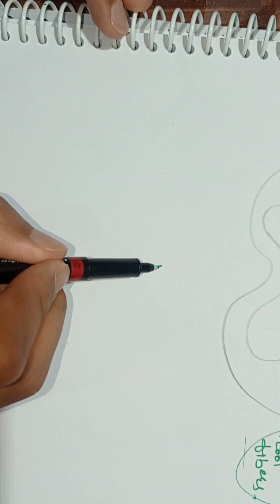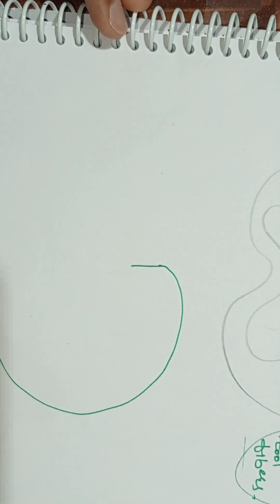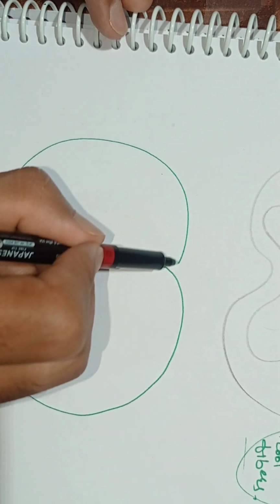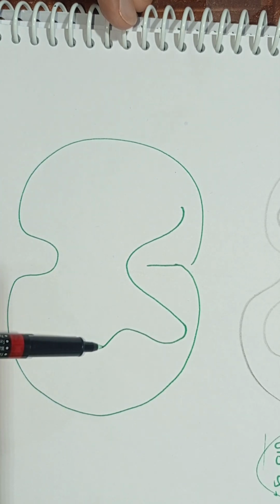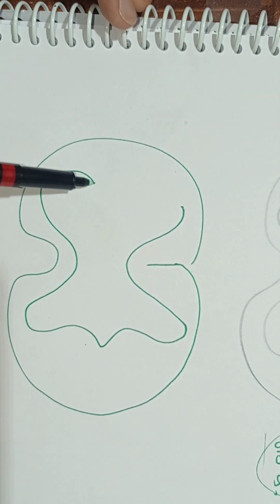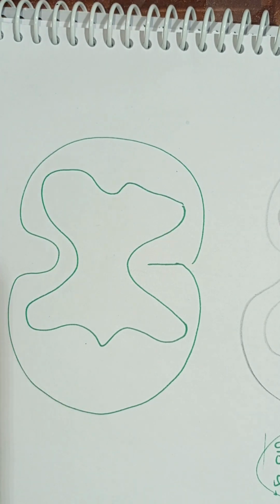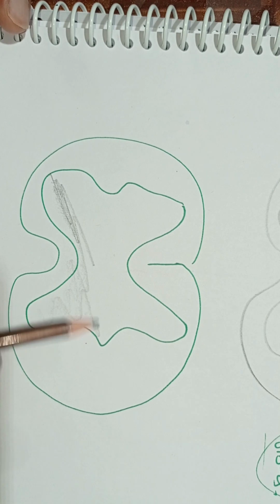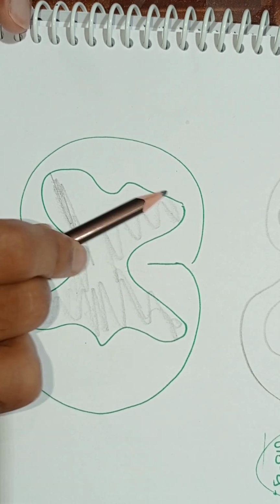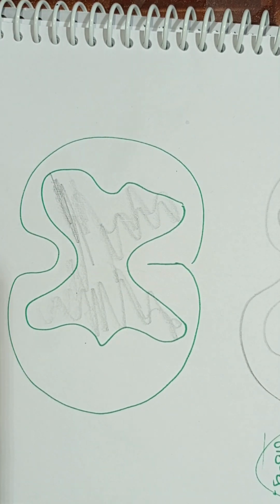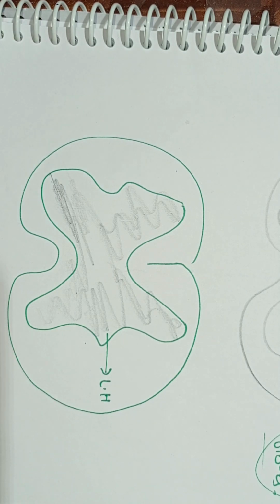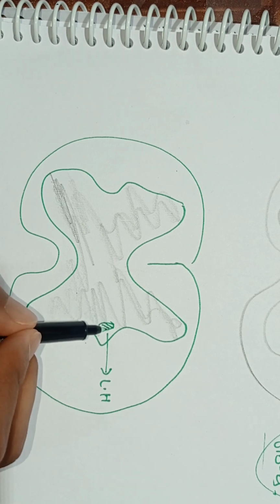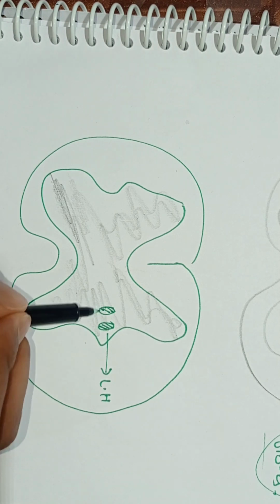So we'll draw a spinal cord, a cut section of the spinal cord. So this is the gray matter. This whole is gray matter of the spinal cord, and this is the lateral horn of the spinal cord. It has only two nuclei. One is the medial nucleus, and another is the lateral nucleus.